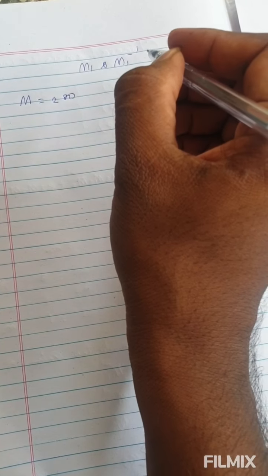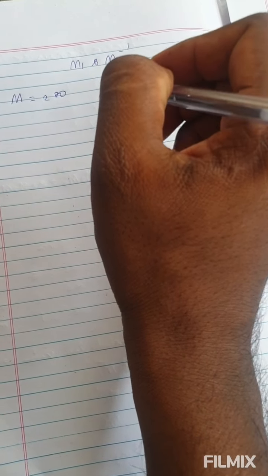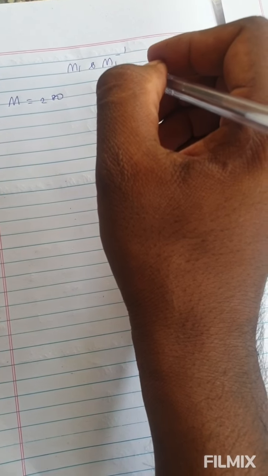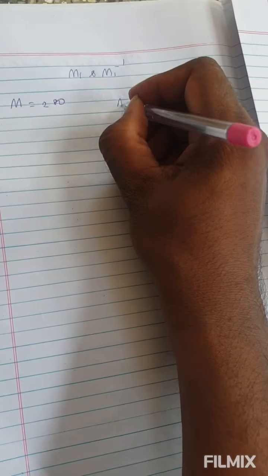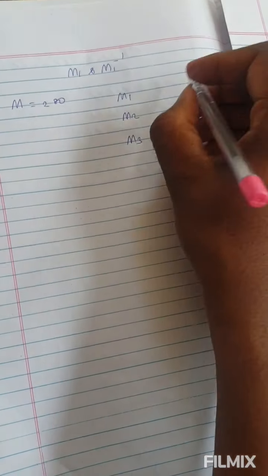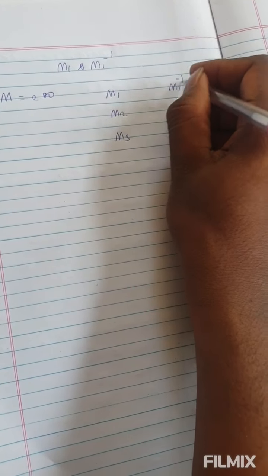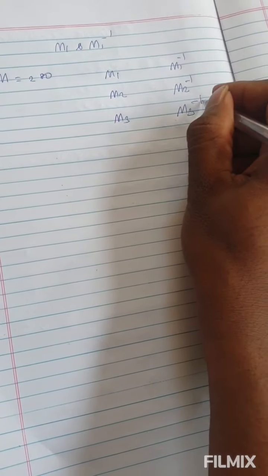Now we have to find out capital M1, capital M2, capital M3, as well as capital M1 inverse, M2 inverse, M3 inverse.